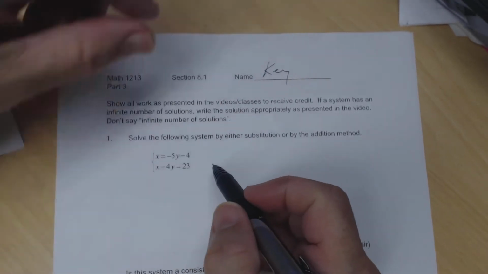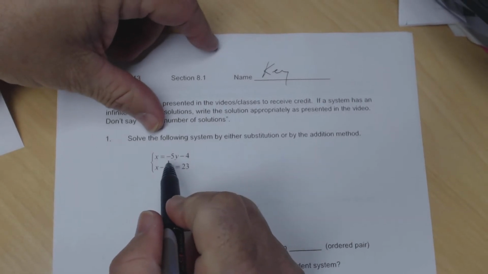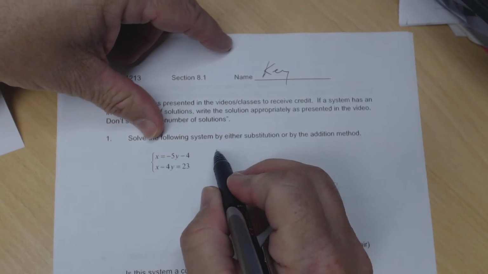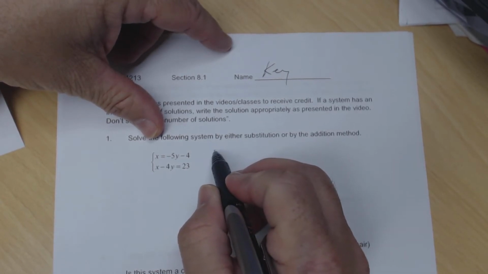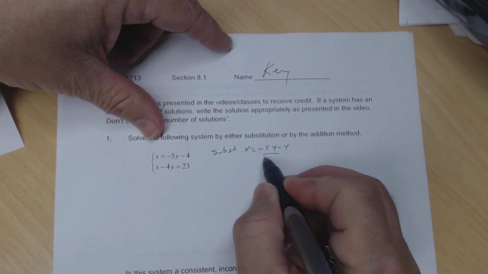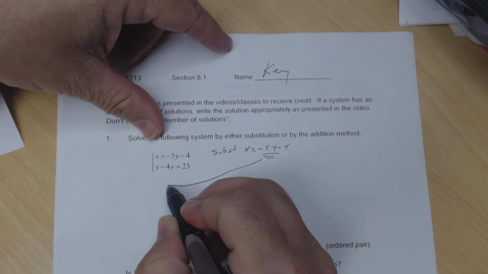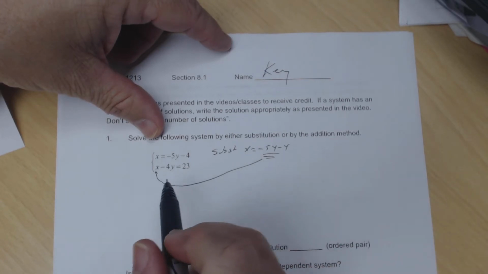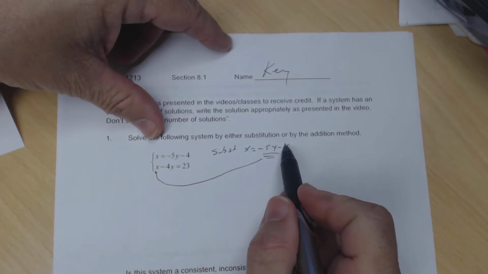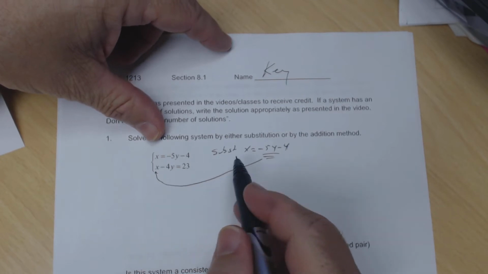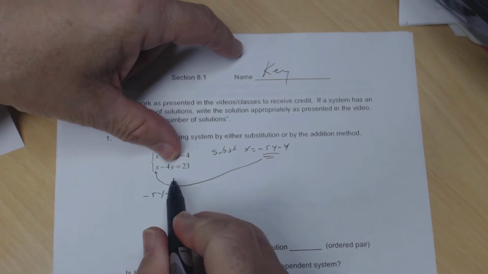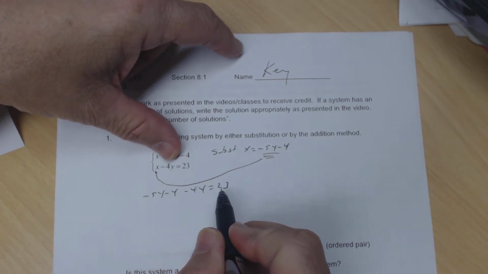So by substitution, which is a more efficient method here, this equation already has x by itself. You see that? So basically, you're going to do step 2, which means you're going to substitute x equal negative 5y minus 4 into the other equation for x, because that's what x equals. So we're going to get negative 5y minus 4, minus 4y equal 23.